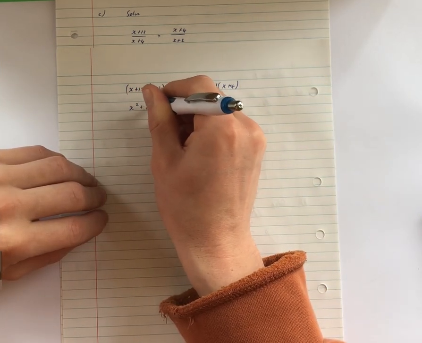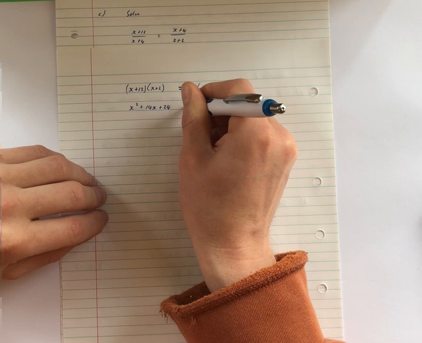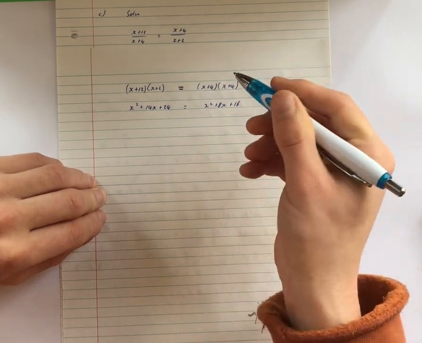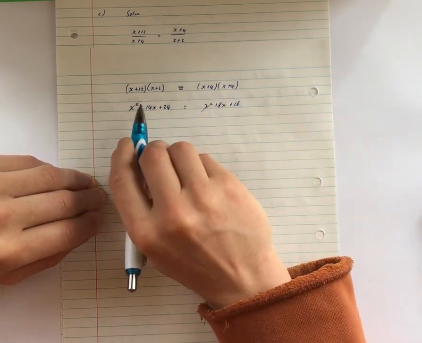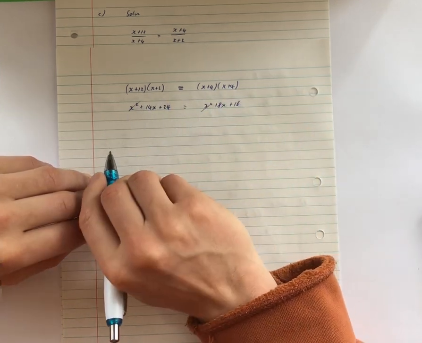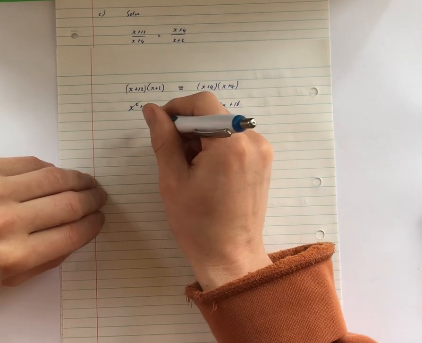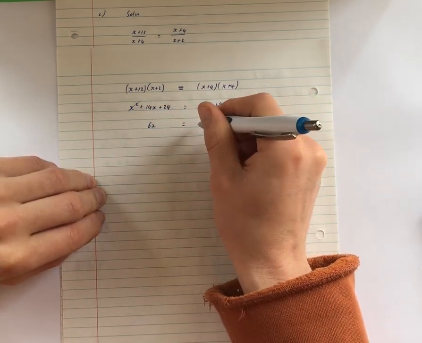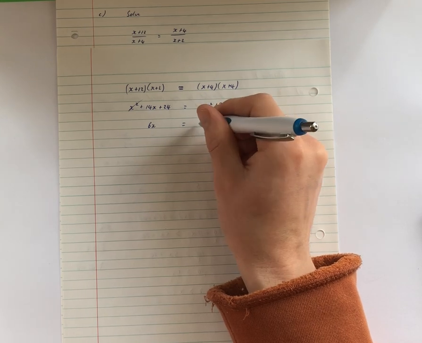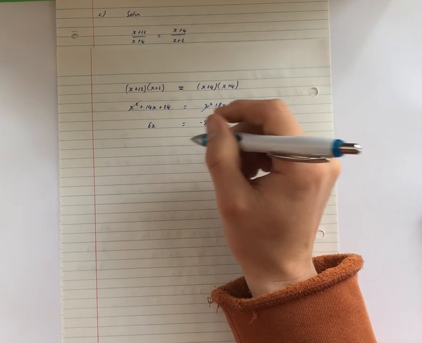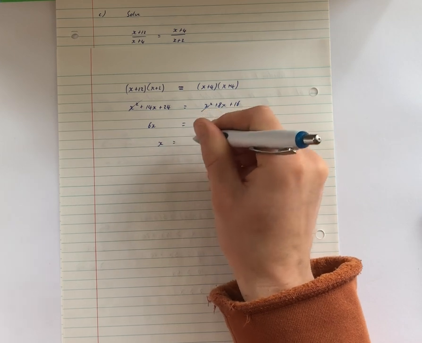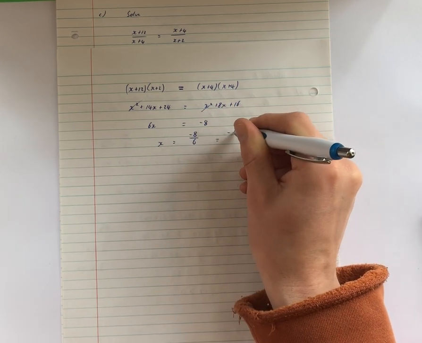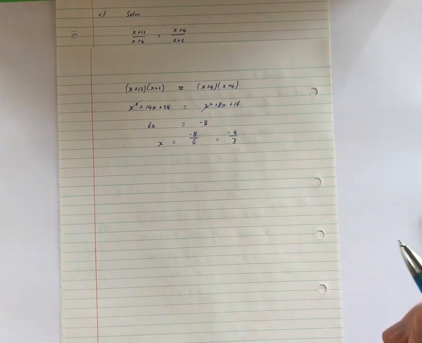X squared plus 14x plus 24 is equal to x squared plus 8x plus 16. Oh, the x squareds are going to cancel straight away. I'll subtract that. Subtract x squared off both sides. Subtract 8x off both sides. And subtract 24 off both sides. Should give, what's that going to be? Negative 8. And x is then dividing by the 6. And then simplifying that fraction, negative 4 over 3.